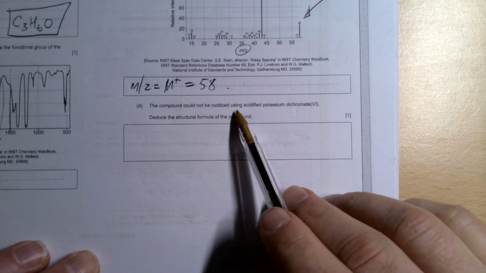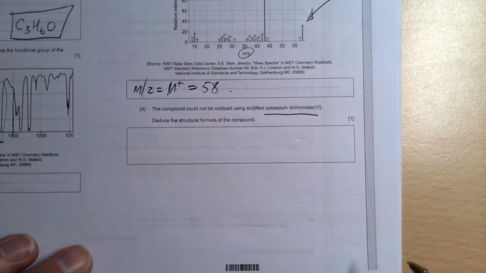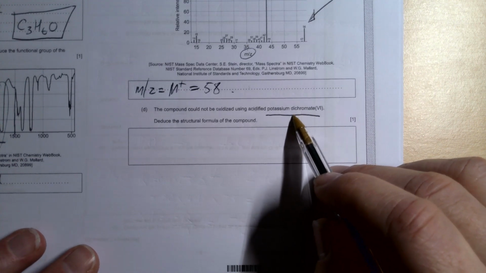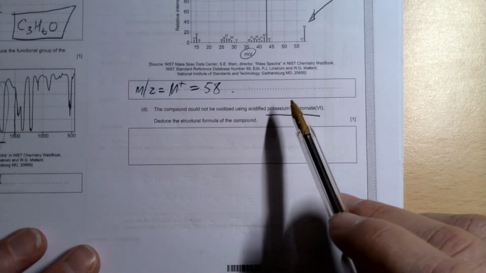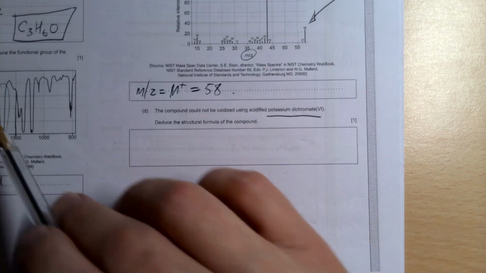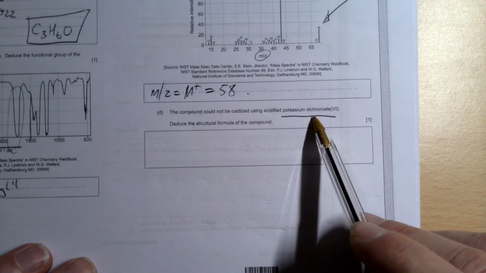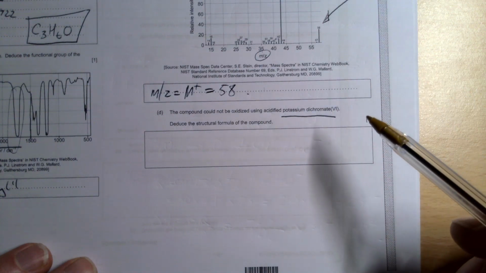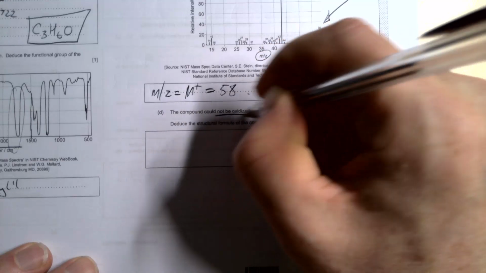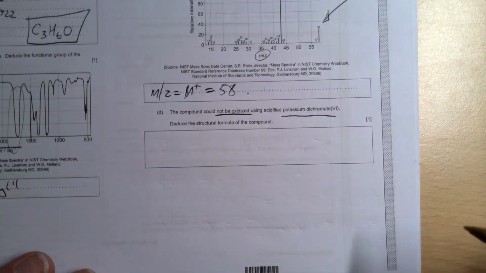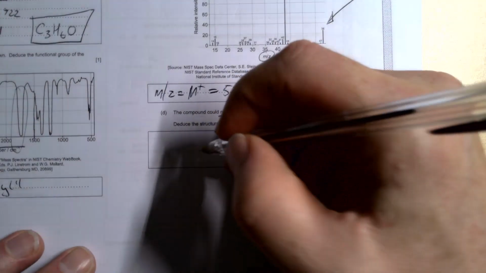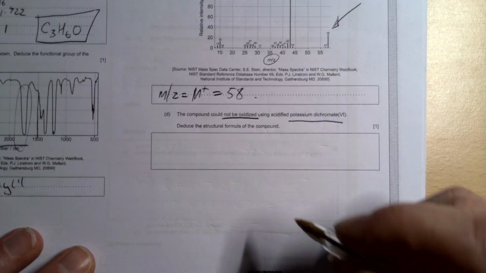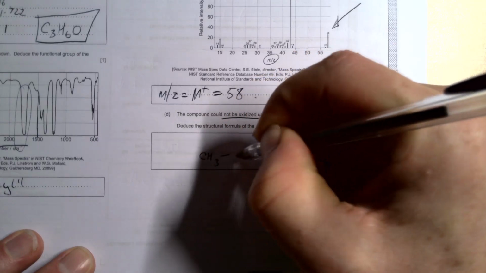And the compound could not be oxidized using potassium dichromate. This is something we have looked at already in year 12. We know that potassium dichromate can oxidize primary alcohols. This isn't an alcohol, so it can't be that. It can oxidize secondary alcohols. This isn't a secondary alcohol, so it can't be that. And it can oxidize aldehydes. But this could not be oxidized with potassium dichromate, so given it's got a carbonyl, it must have been a ketone. We're told it's C3H6O, and it's got a molecular mass of 58, so we can work out very straightforwardly that it's this substance here.